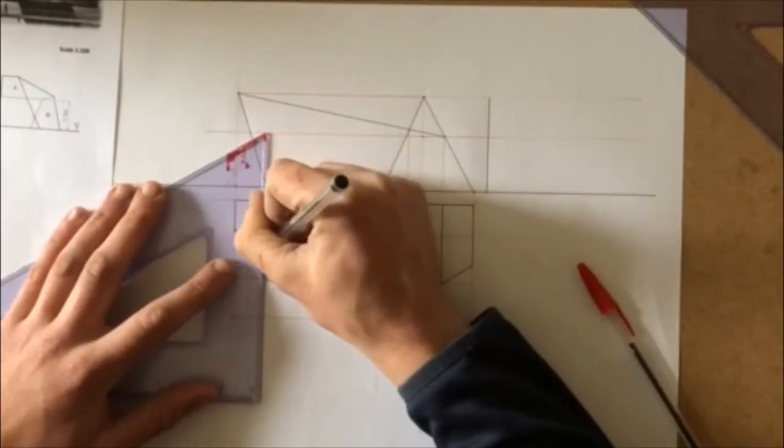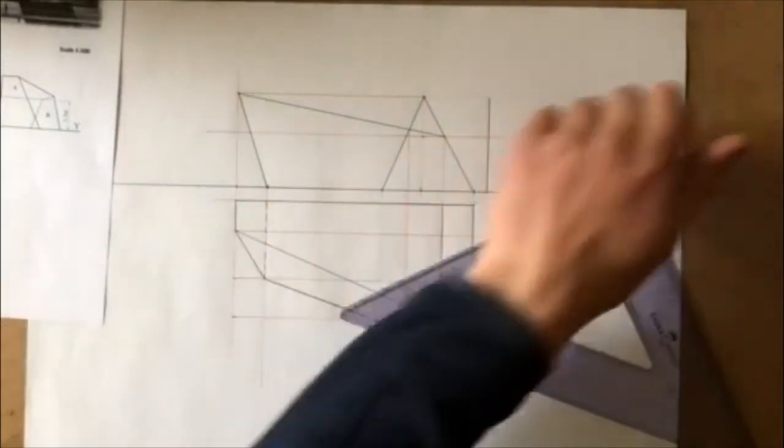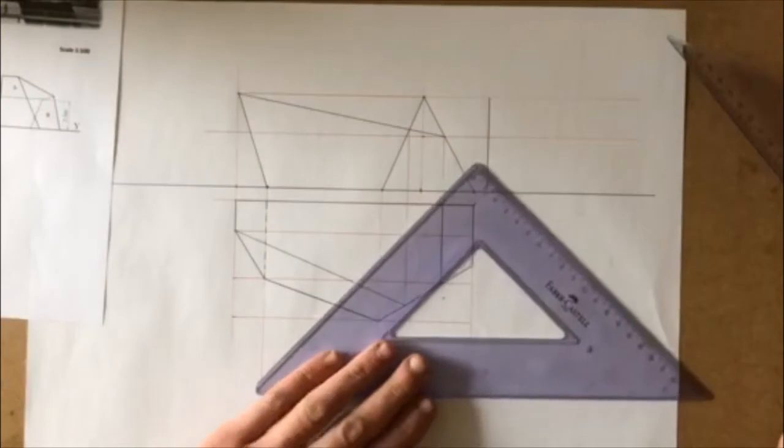Now I can check up all my widths then for my plan.